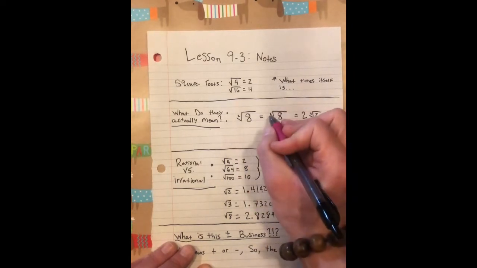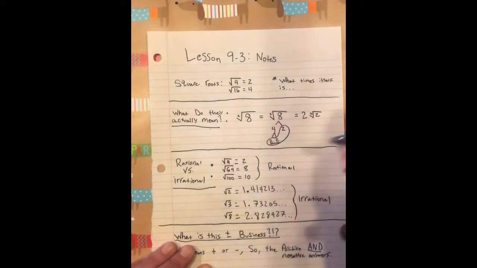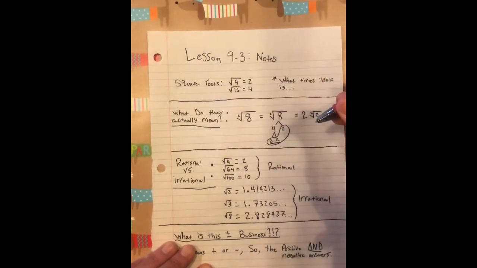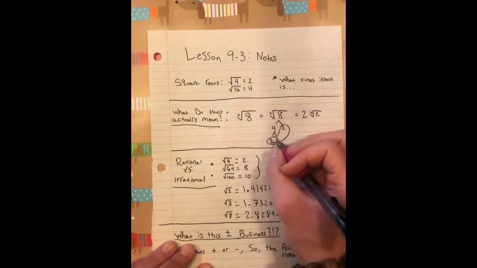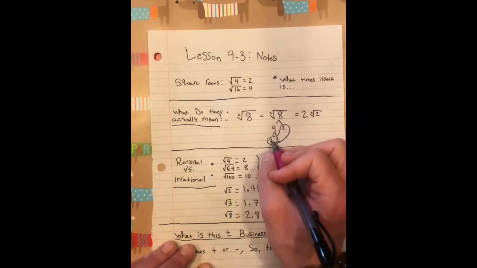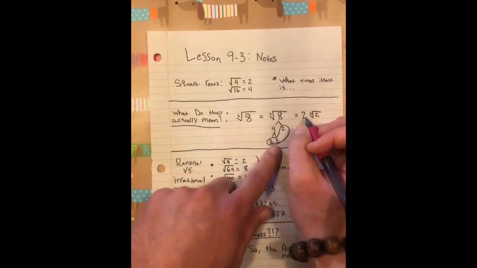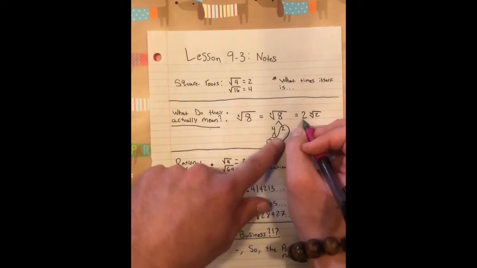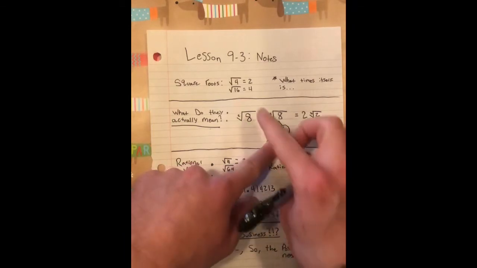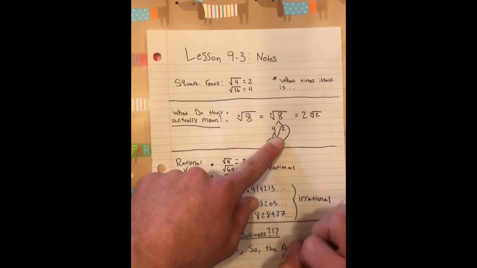What this means is you're taking that many numbers per group and taking them out of the radical sign. I have 3 2's, so I can take a group of 2, smash them together, and bring 1 out. I only have that one 2 left, so that remains. So the square root of 8 is 2 radical 2.